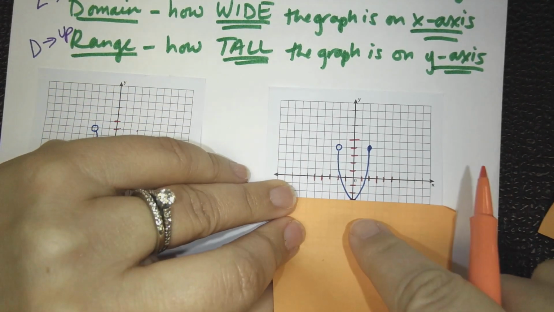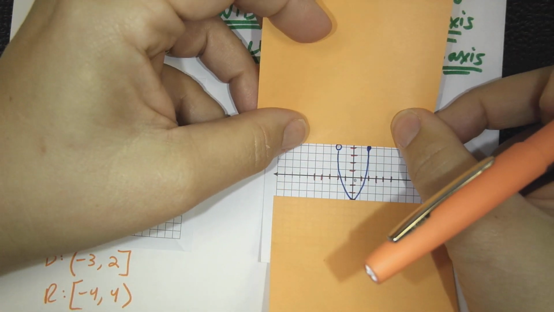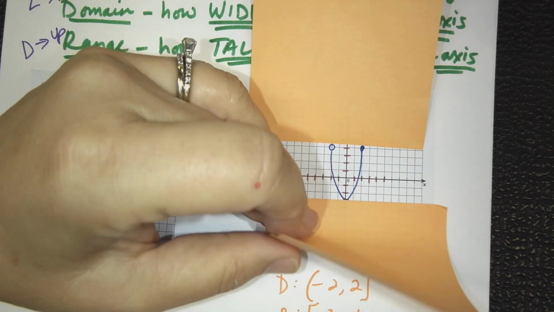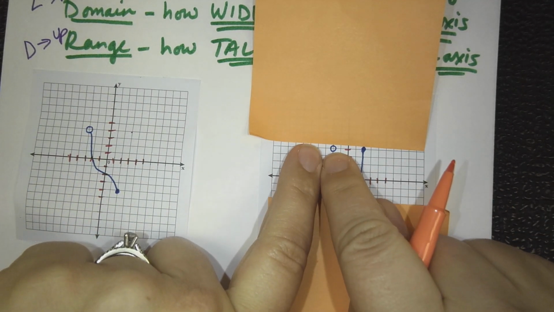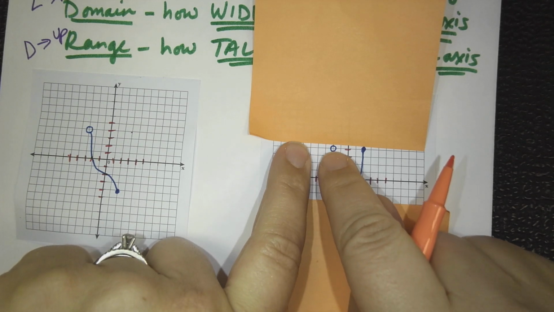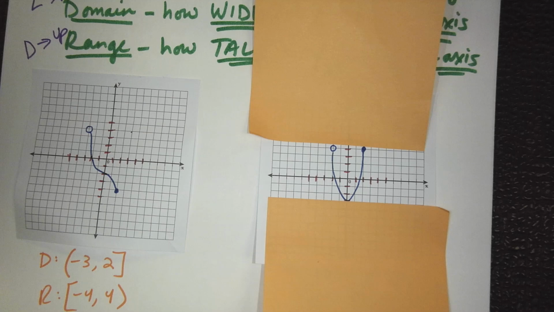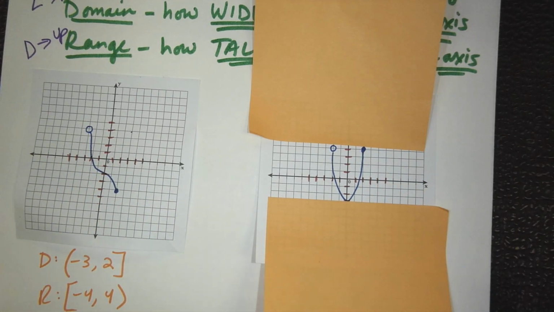But then when I go all the way up the graph and I stop right here, what's that number I'm stopping at? 4. Well, I got two things going on. One of the 4s, it's open, right? This point right here, if you were to label that point for me, you'd say -2, 4, and it's open, Mrs. Sutter. There can't be that one. But one of the 4s is closed.